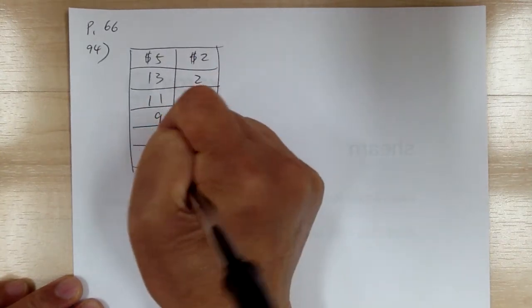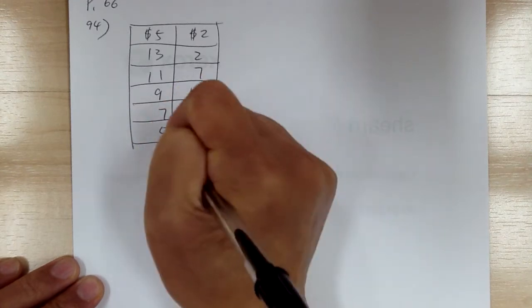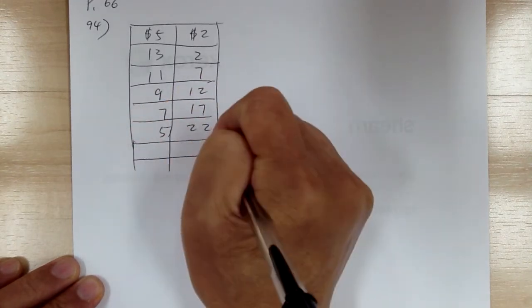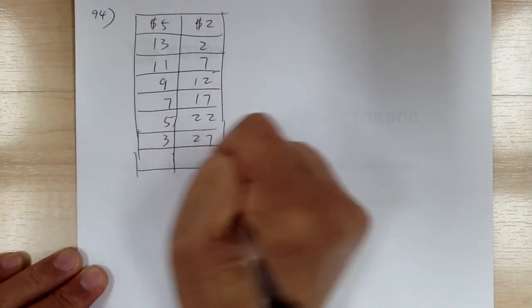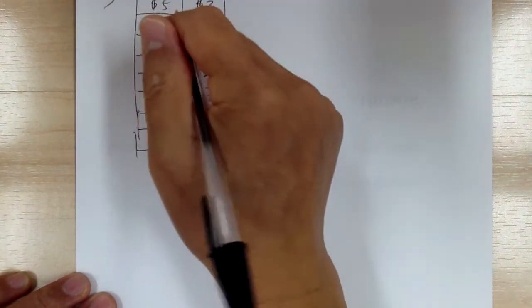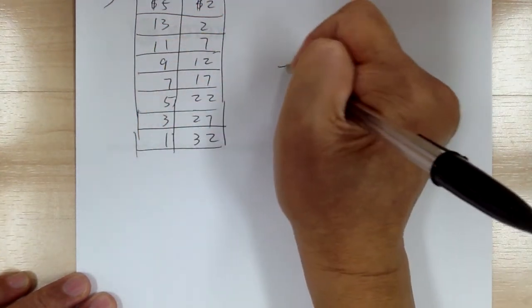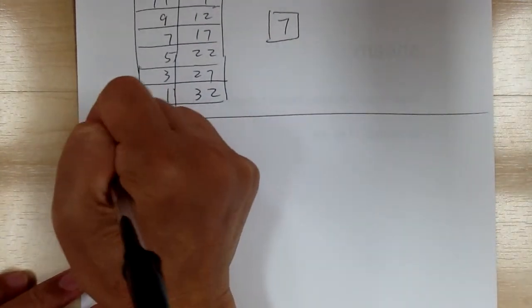So go down by 2s, increase by 5. Go down by 2, increase by 5, and keep going. And so there are 1, 2, 3, 4, 5, 6, 7. So there are 7 ways to do it. Okay. Let's go to 95.